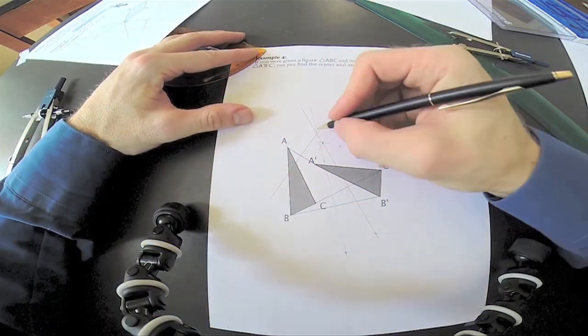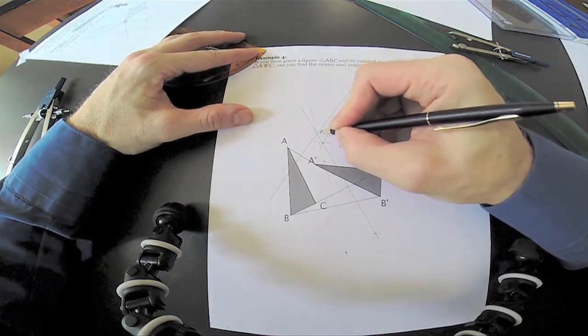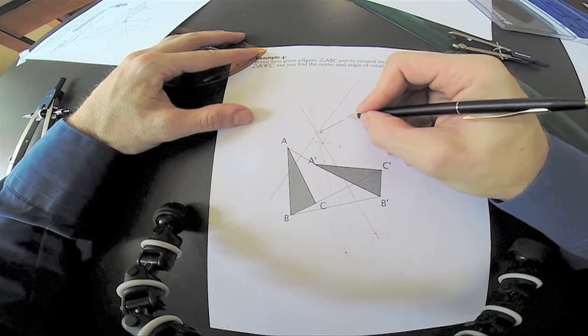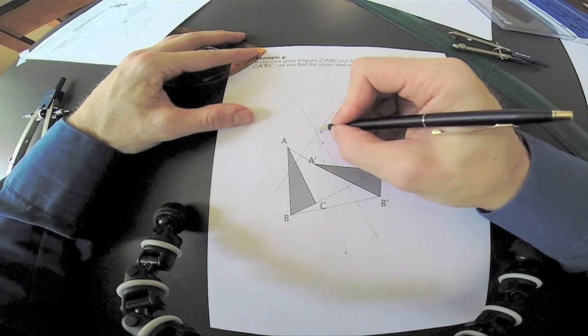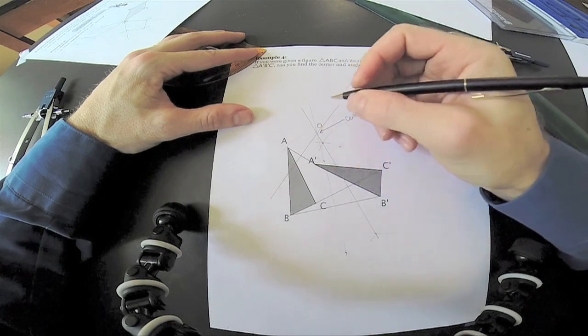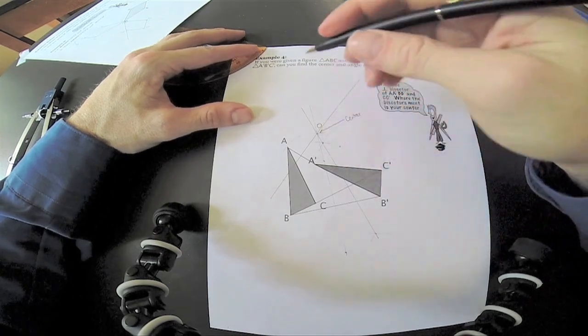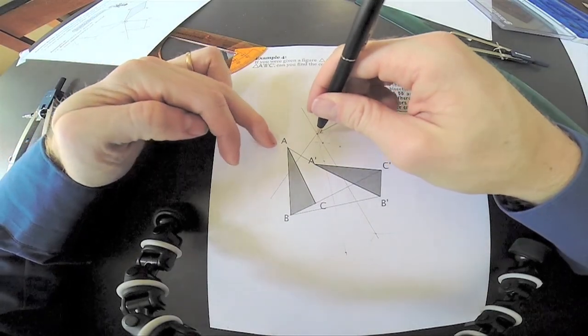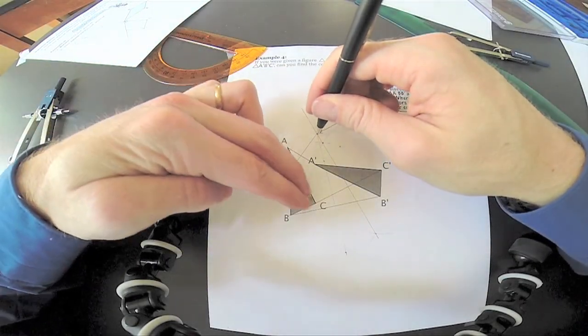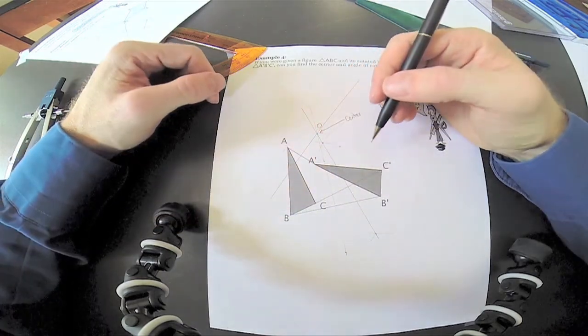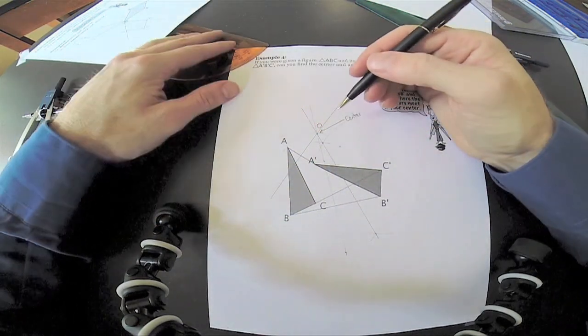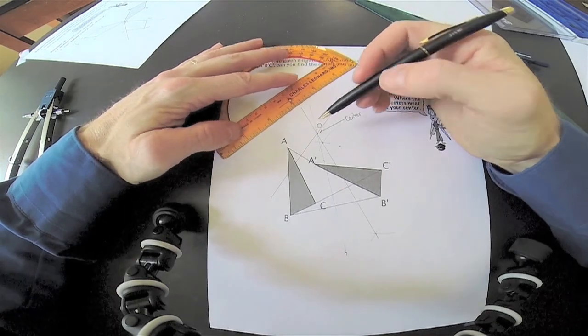Okay. So when I draw it, all three go through, they all intersect at the same place. So that's my center right there. We can call this O. Okay, so there's my center. So if I hold this point and move ABC a certain angle, it will be on top of A prime, B prime, C prime. So how do I figure out what this angle is?